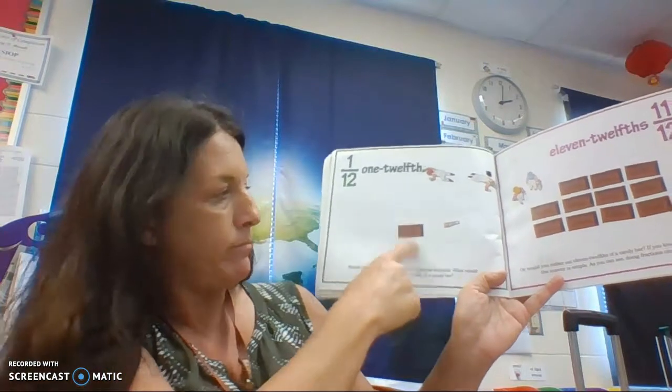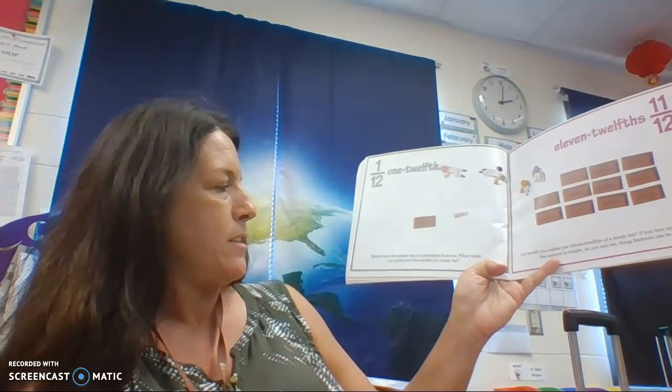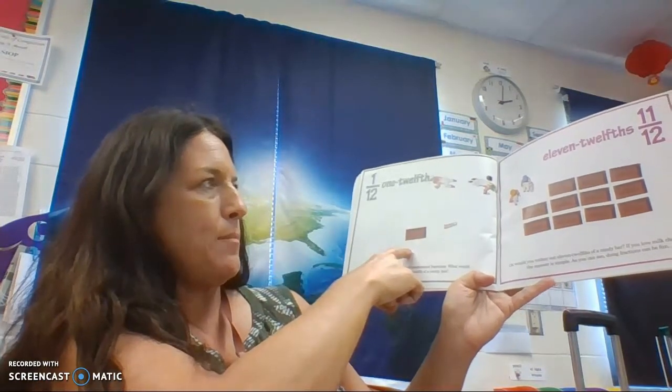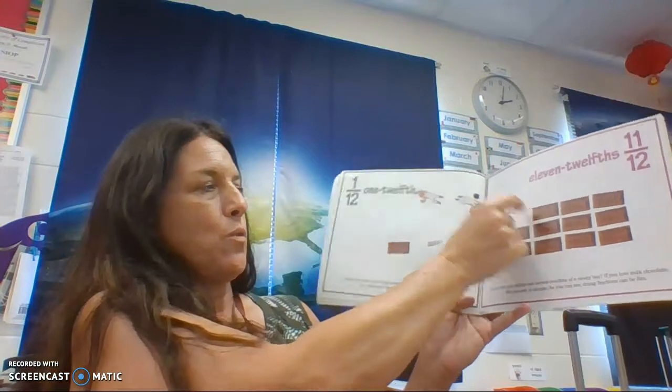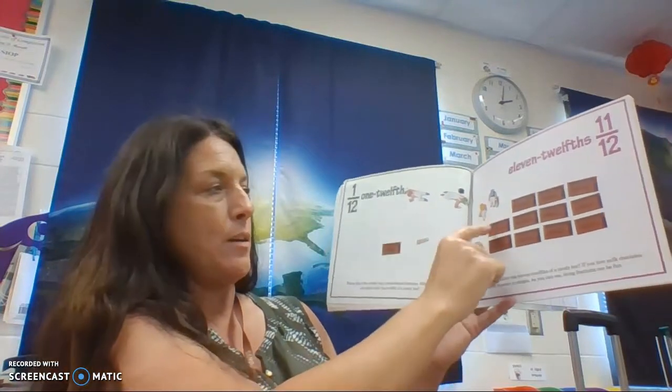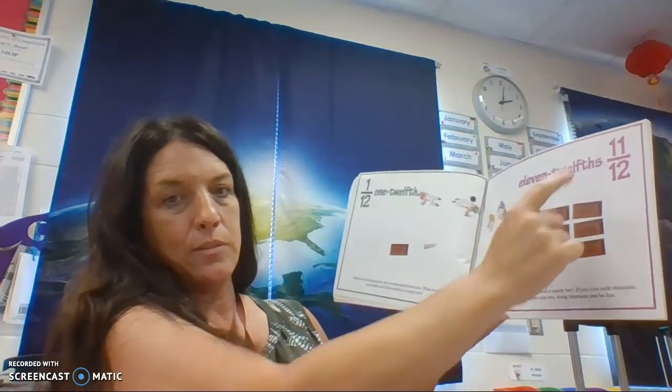1 twelfth. Maybe this is the easiest way to understand fractions. What would you rather eat? 1 twelfth of a candy bar? Or would you rather eat 11 twelfths of a candy bar? If you love milk chocolate, the answer is simple. As you can see, doing fractions can be fun. So we took 1 twelfth, put it over here, and we had 11 twelfths left over.